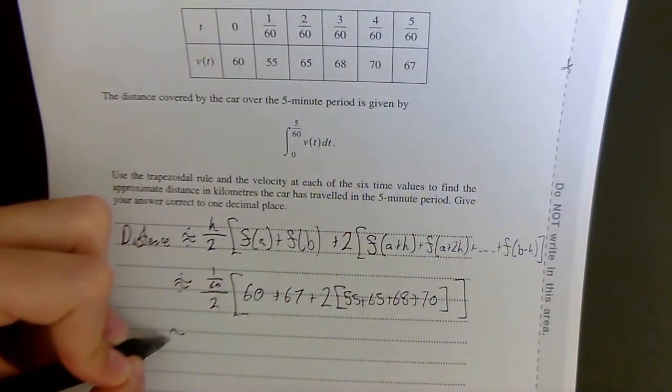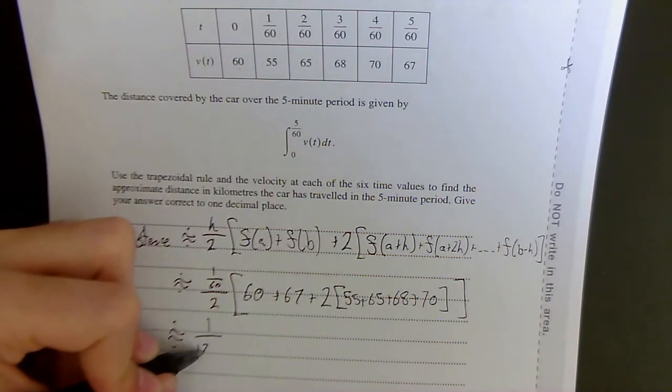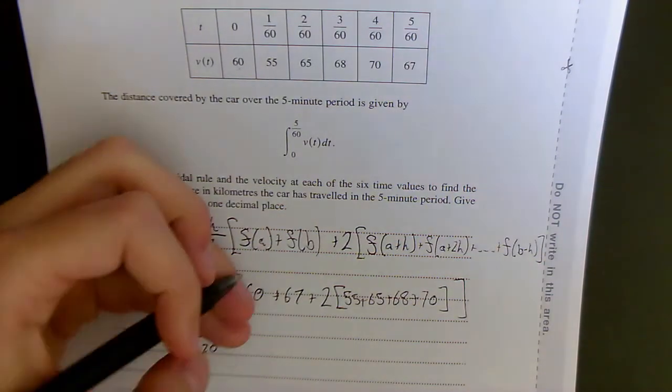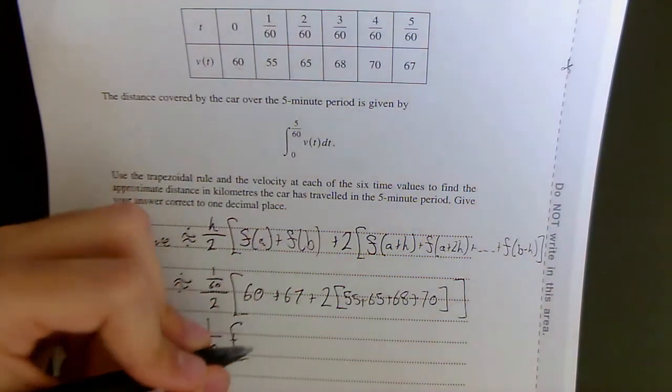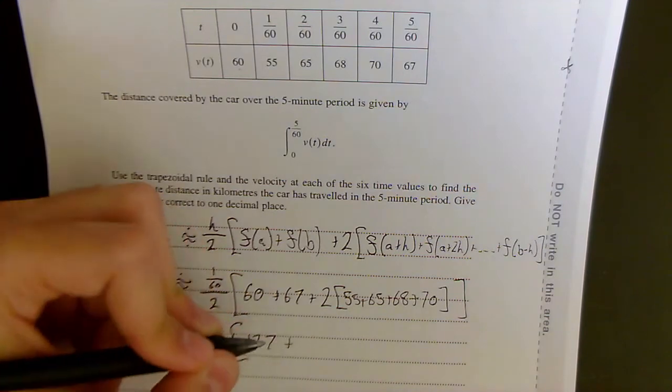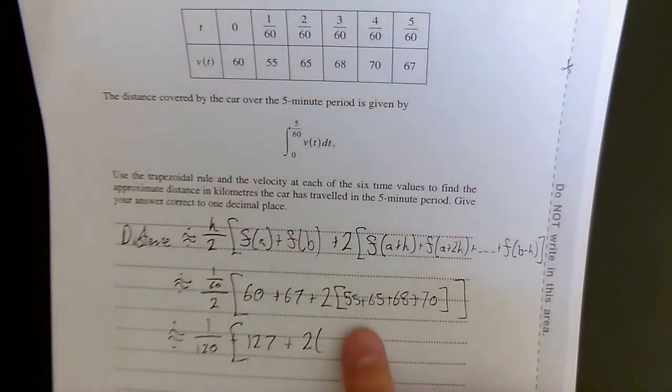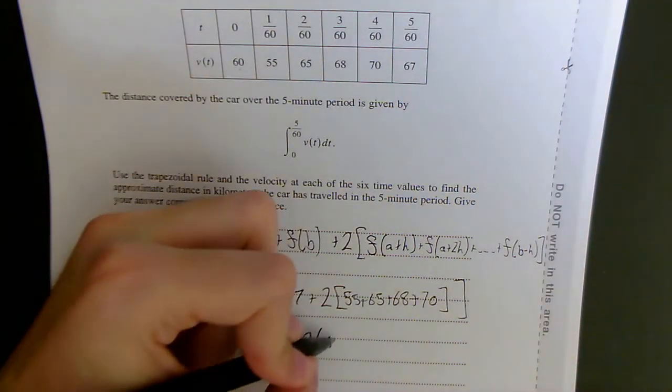So that's going to be 1 on 120, outside of 60 plus 67 is 127, plus 2 lots of everything in the middle, so 55 plus 65 plus 68 plus 70, and that gets us 258.